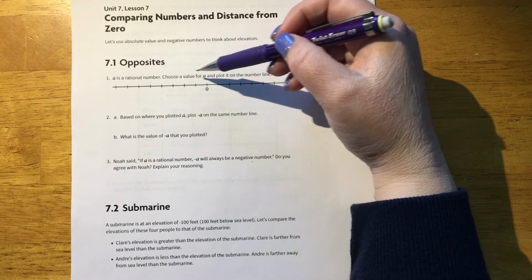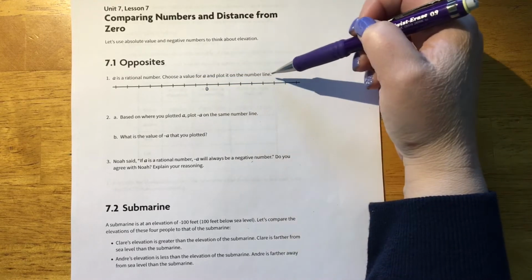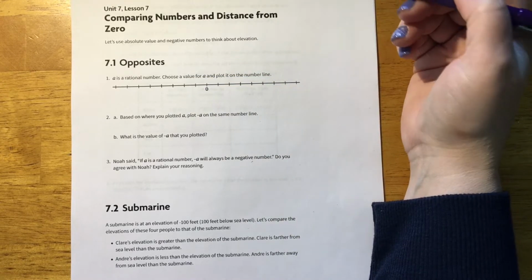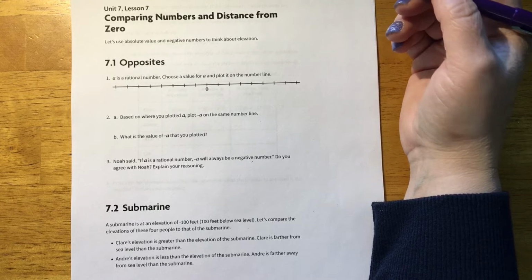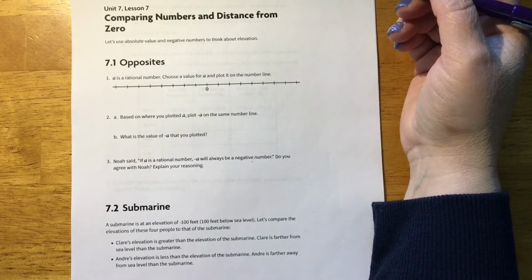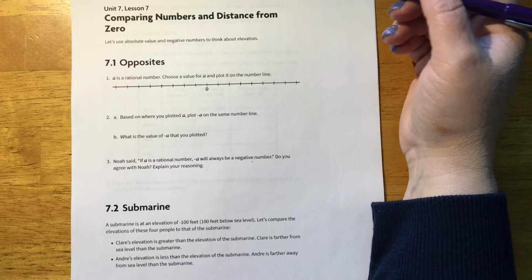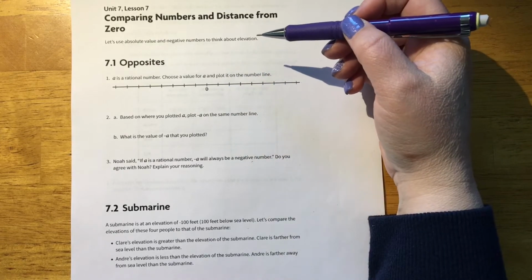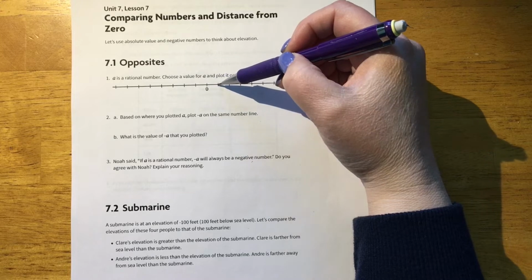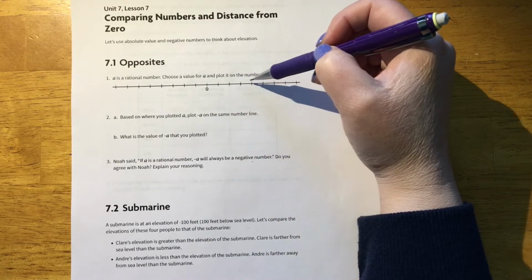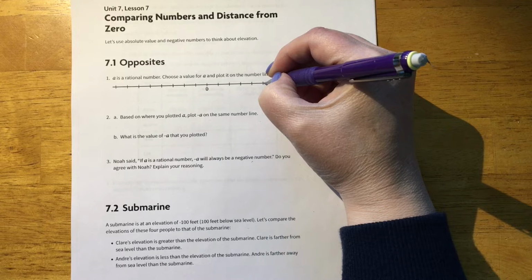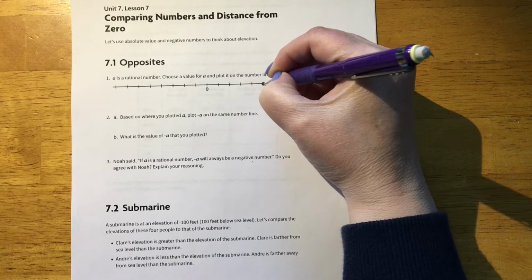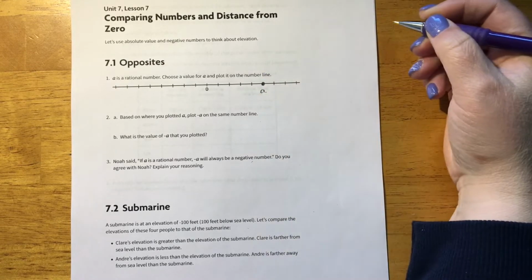Okay, choose a value for A and plot it on this number line. Now, I could literally say that A is any number. I could say that A is 5,000 if I wanted to. I would just have to make my number line match up with that. If I wanted A to be 5,000, then each of these would have to be 1,000. 1,000, 2,000, 3,000, 4,000, 5,000. Okay, let's say A is 5,000, right?